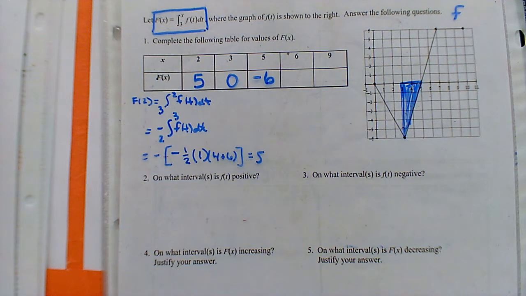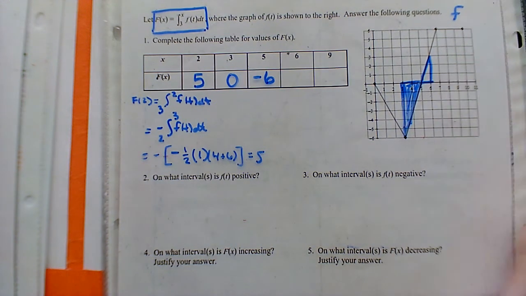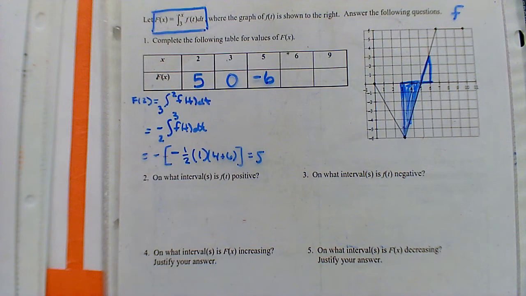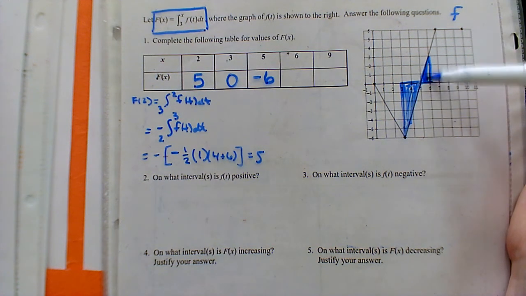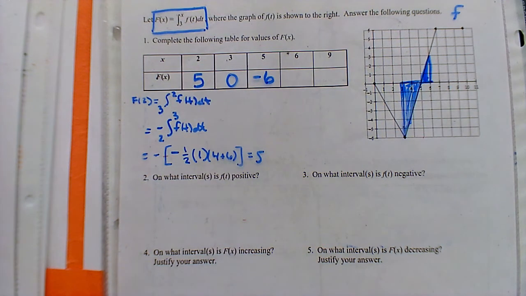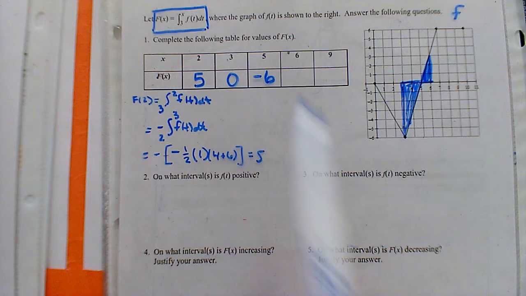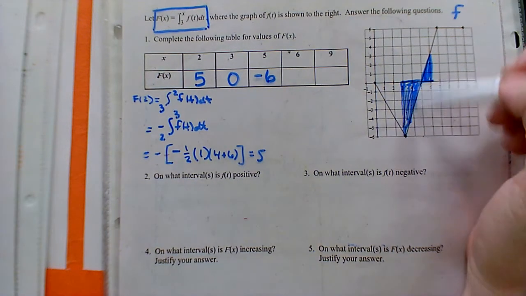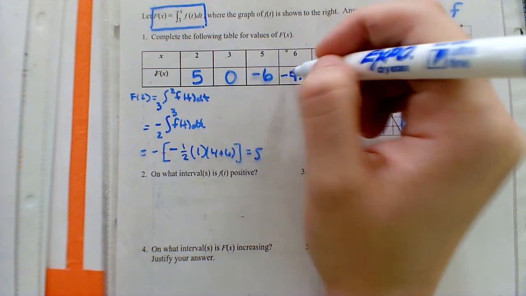Let's see, if we did the next one, we're going to plug in 6, so we need the area from 3 to 6. So we're essentially taking the -6 area we just found and adding another little triangle piece to it. Let's see, 1/2 times the base of 1 times the height of 3. So that's a +1.5 area for this little triangle. So if we add that to the -6 that we had previously, looks like we get -4.5.